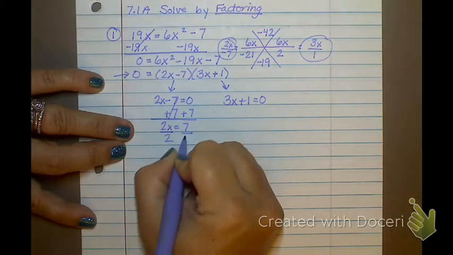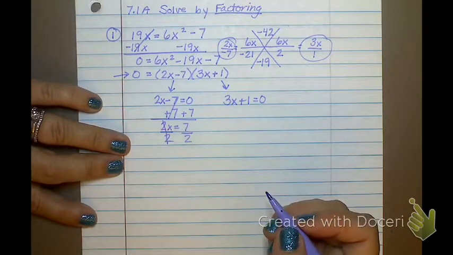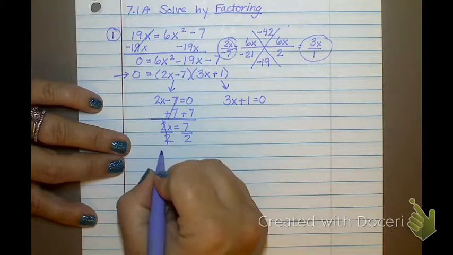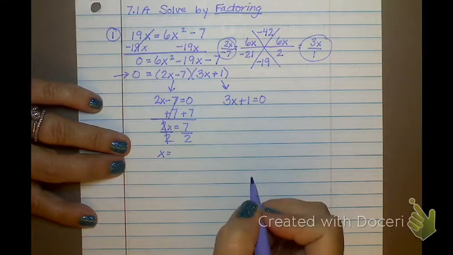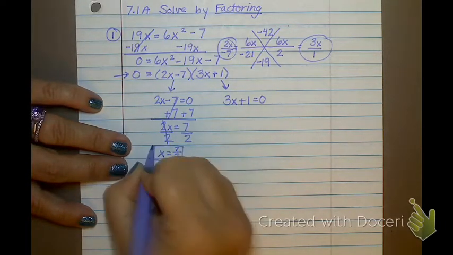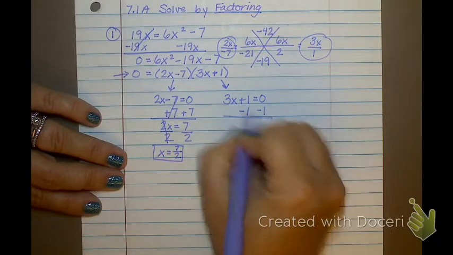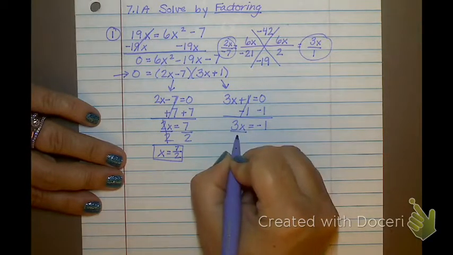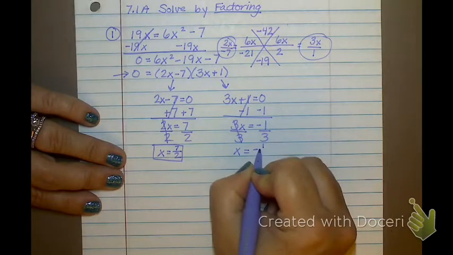Divide by 2. I do not want decimals. Okay? My general rule is the only time you're allowed to give me a decimal answer is if there was a decimal in the problem to begin with. If not, I just want you to leave it as a fraction as long as it's reduced. Can 7 over 2 reduce any further? No. So we're just going to leave it as 7 over 2. Okay? Over here I would subtract 1. 3x equals negative 1. Divide by 3, and x equals negative 1/3.